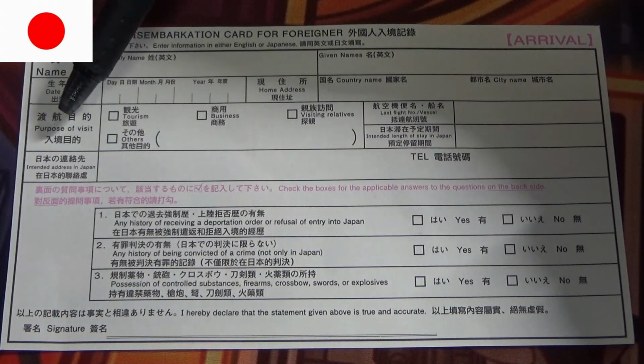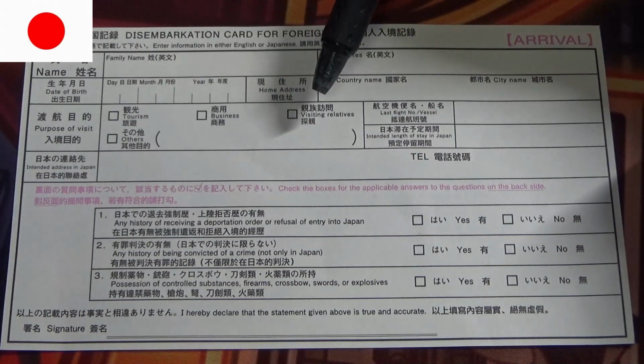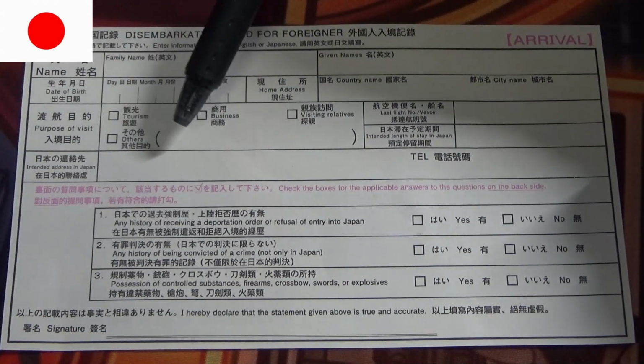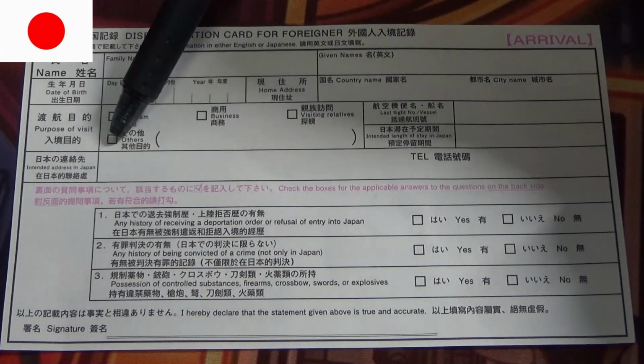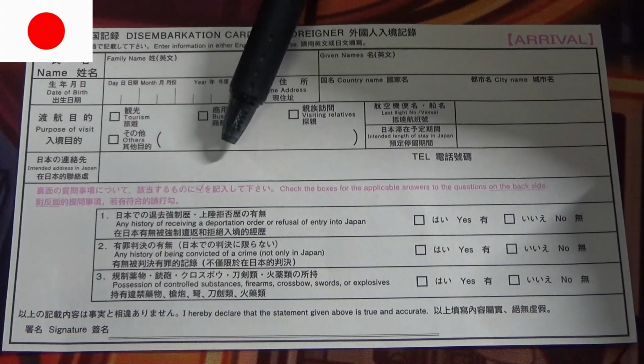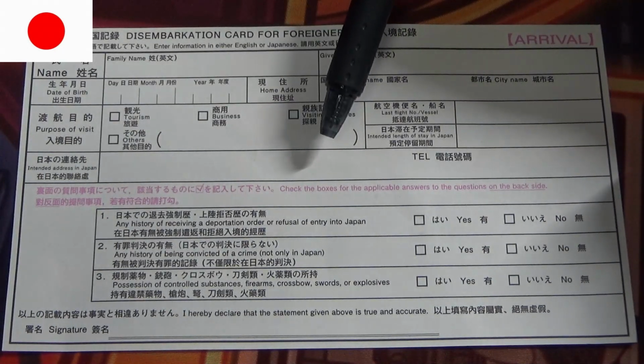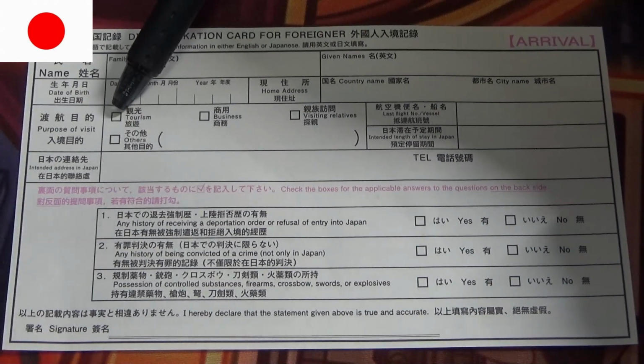Purpose of visit: tourism, business, visiting relatives, others. Maybe it's a university visit. You would check this box and write University of Tokyo, for example. If it's for tourism, check this box.